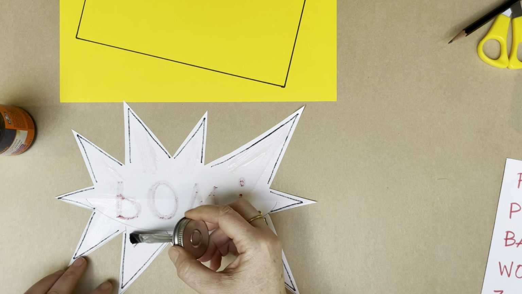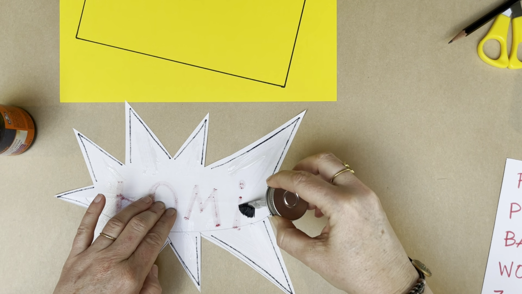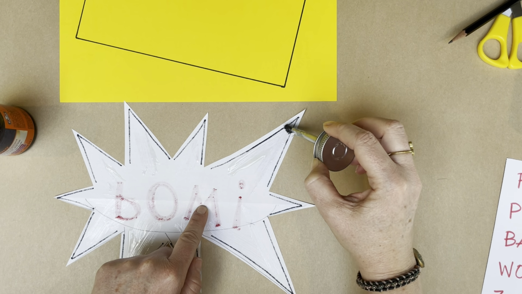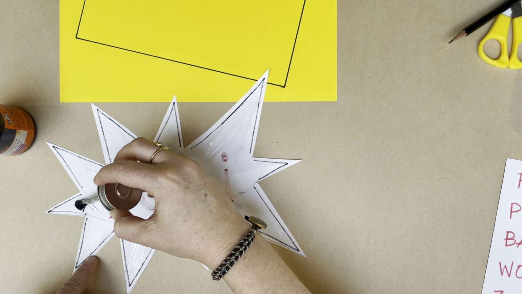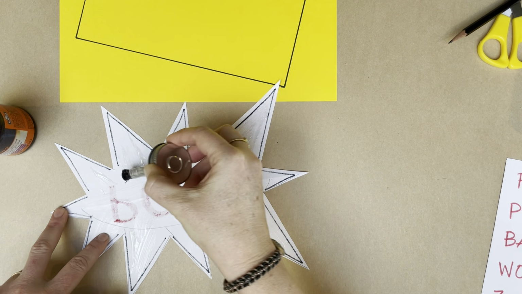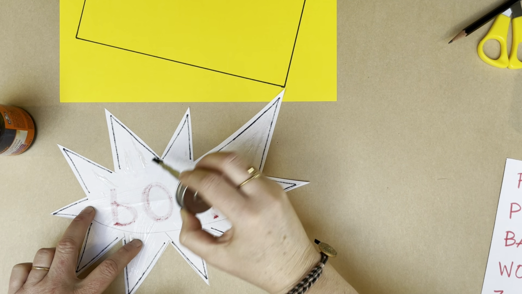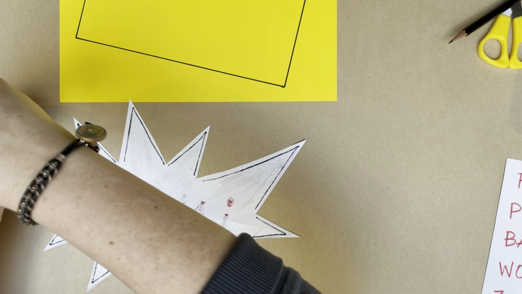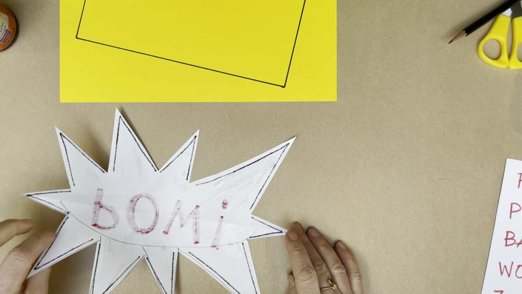For glue, use whatever you have. If you've got a glue stick or just some good old Elmer's glue. If you're using just Elmer's glue, then just dab it along the edge, because if you get too much, it could start making your paper wrinkle up. This is rubber cement. I like using this because it doesn't wrinkle. But anything to hold it down.